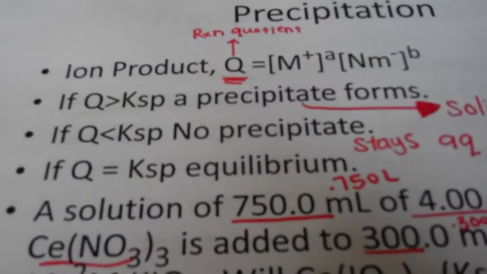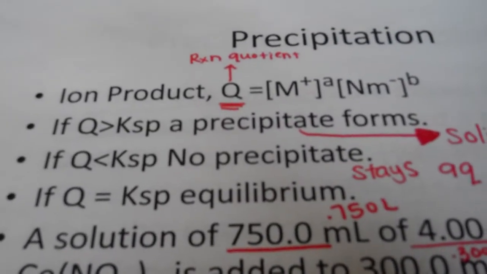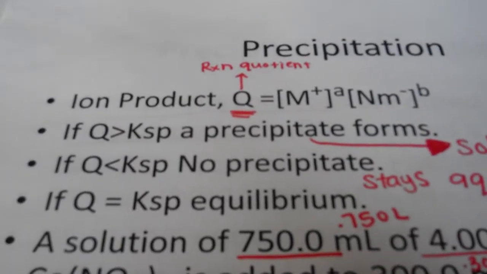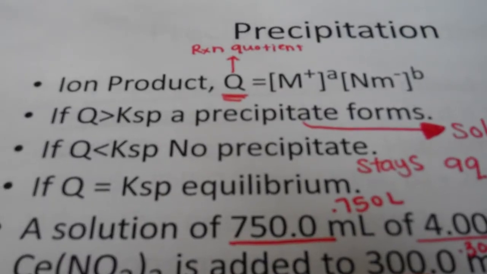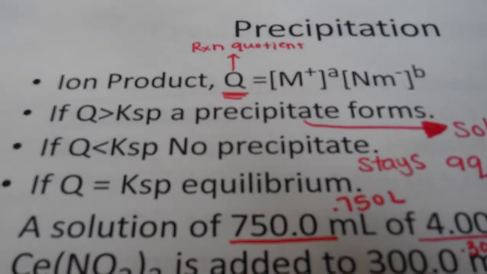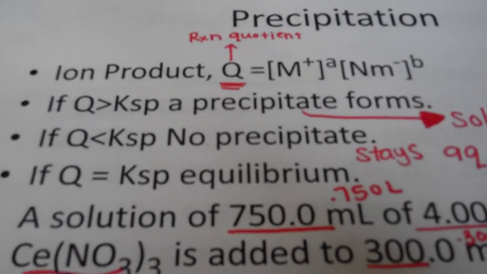So if Q is greater than Ksp, then a precipitate will form. If Q is less than Ksp, no precipitate will form. So the formula is the same as Ksp, just like equilibrium. The reaction quotient will need to be compared to K to determine what is going to happen.